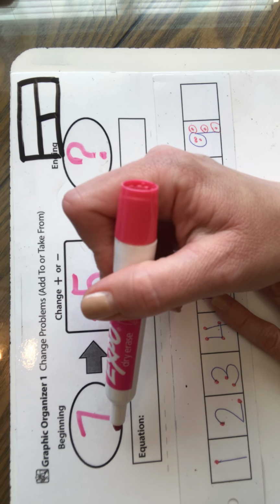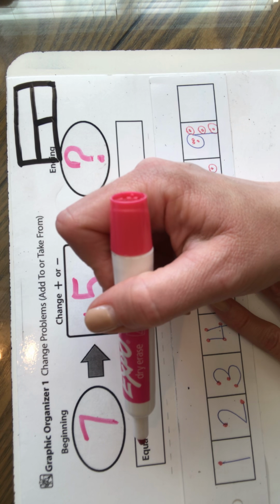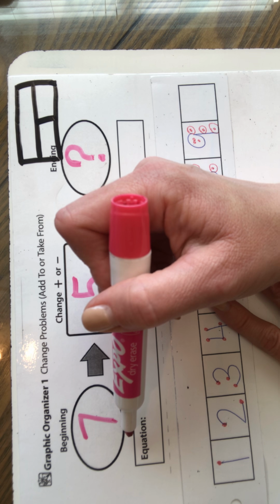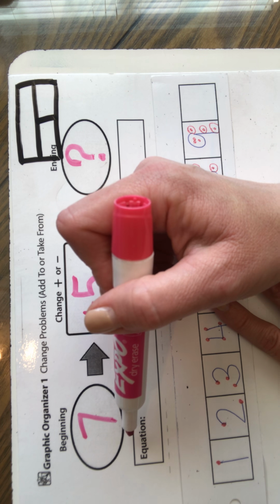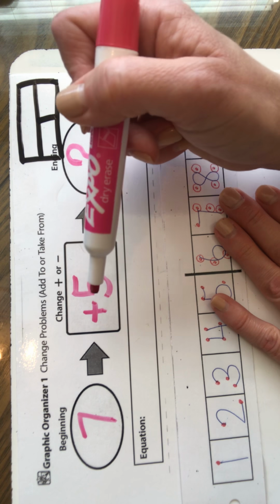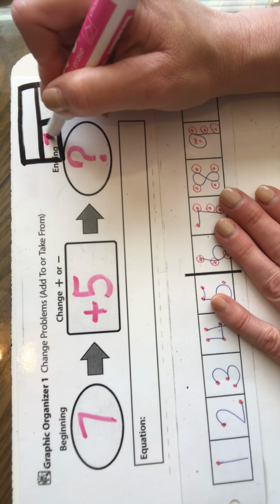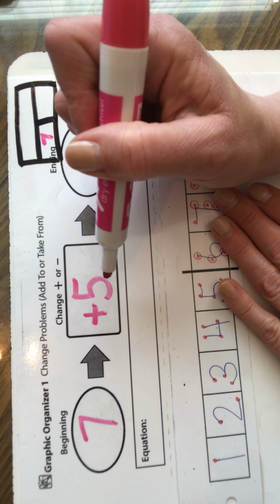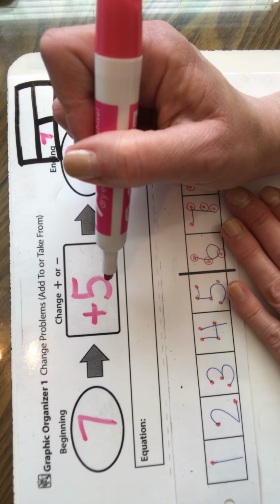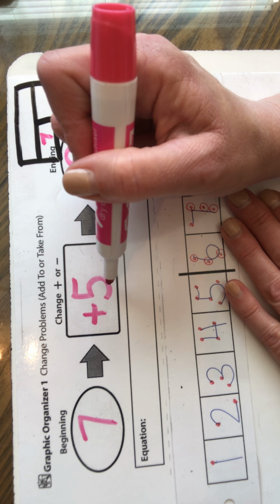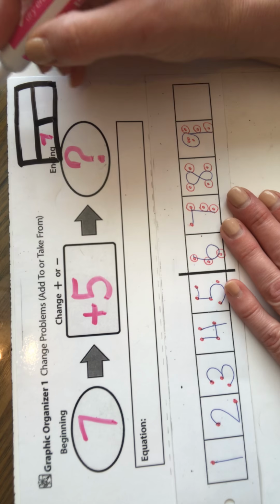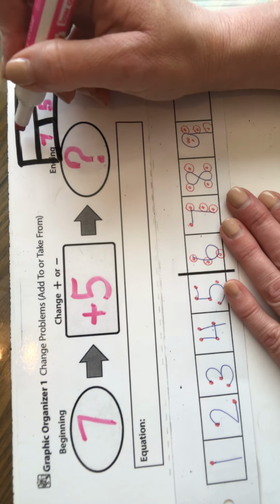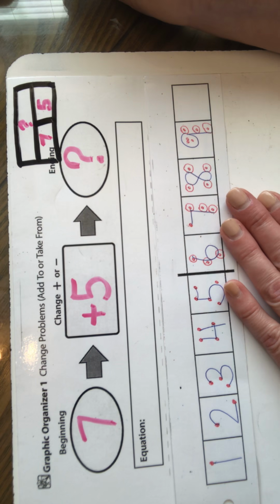So the 7 animal crackers that Jason had in the beginning of the story, was that all the crackers he had or part of the crackers? Well, in the story, Chelsea gave him more. So this is actually part of what he had. Now, the change, the 5 animal crackers that Chelsea gave him, were those all of the crackers or part of the crackers? Well, since he started the story with some crackers, we know that Chelsea's crackers she gave is also part, which means we are looking for the whole.